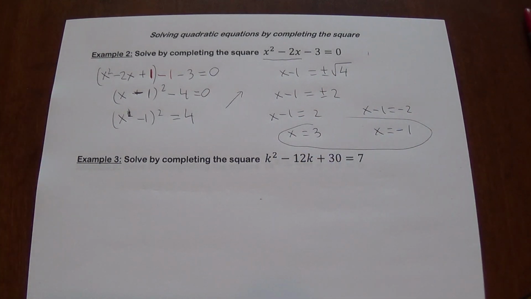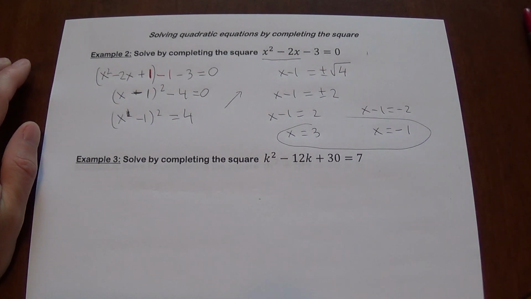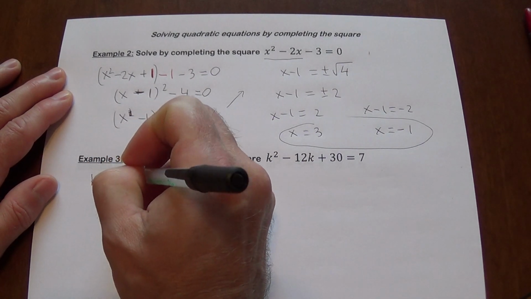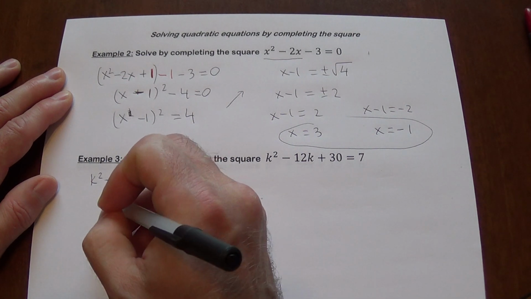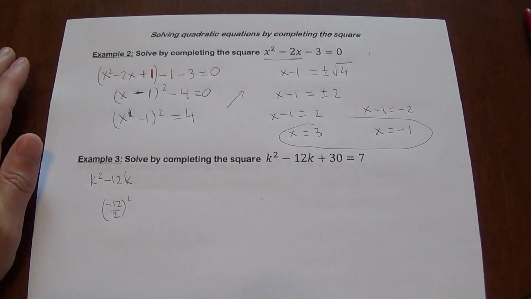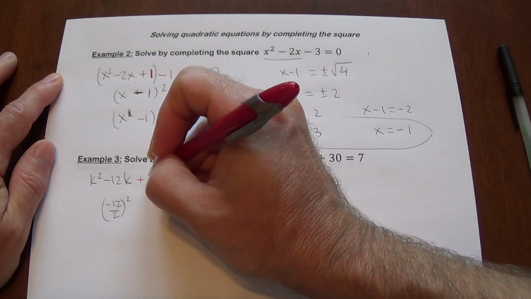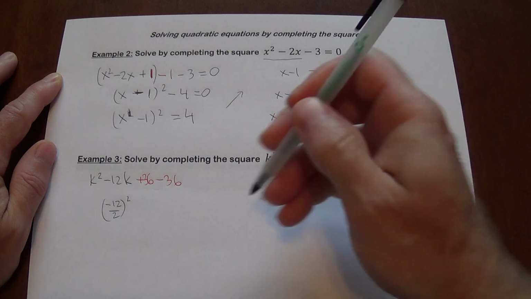So you have this equation here. I know in some situations when we solve quadratic equations, we want it to be in standard form, but when you use the completing the square method, it doesn't matter. We are going to take that equation as is. So we have k squared minus 12k, that's what we're interested in. So we divide negative 12 by 2 and we square that. Negative 12 divided by 2 is negative 6, square that, you get 36, so plus 36 and then minus 36, and then copy all the other stuff.